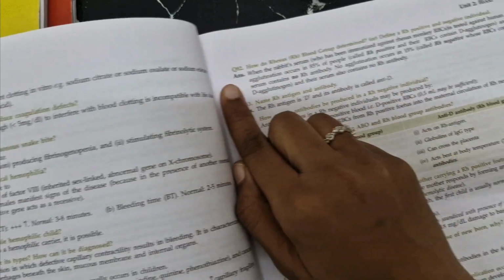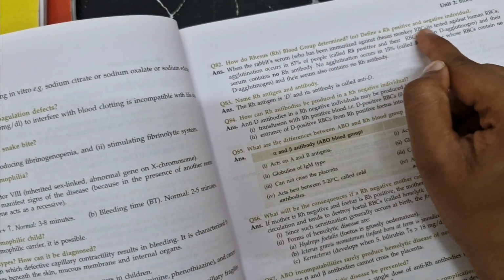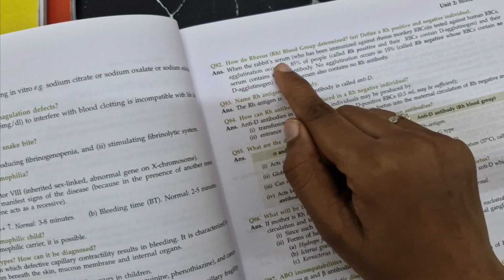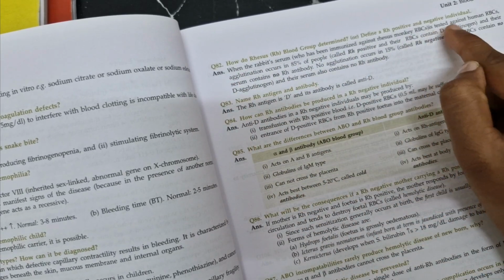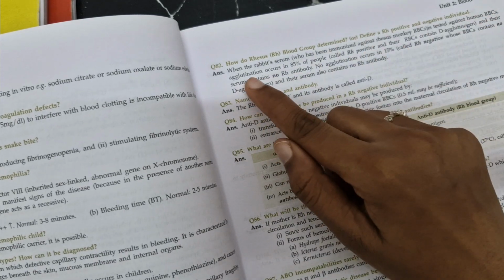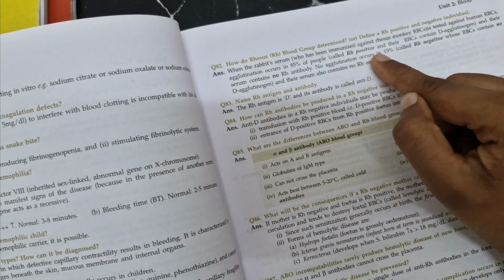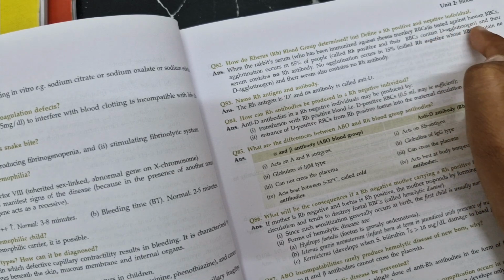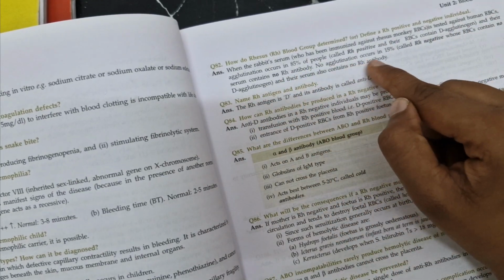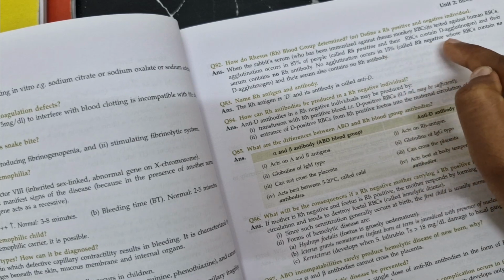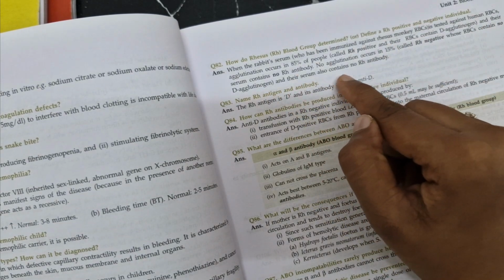How does the rhesus blood group define Rh positive and negative individuals? When rabbit serum that has been immunized against the rhesus monkey's RBC is tested against human RBC, agglutination occurs in 85% of the people, called Rh positive, and their RBC contain D-agglutinogen and their serum contains no Rh antibody. No agglutination occurs in 15% who are Rh negative, whose RBC contain no D-agglutinogen and their serum contains no Rh antibody.